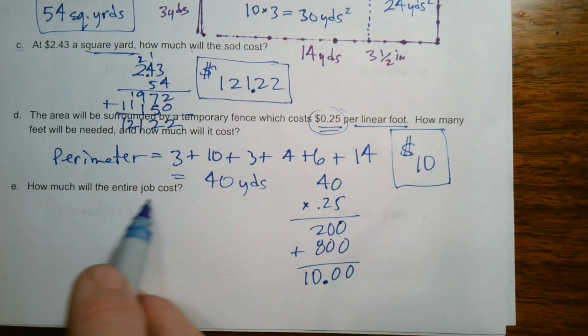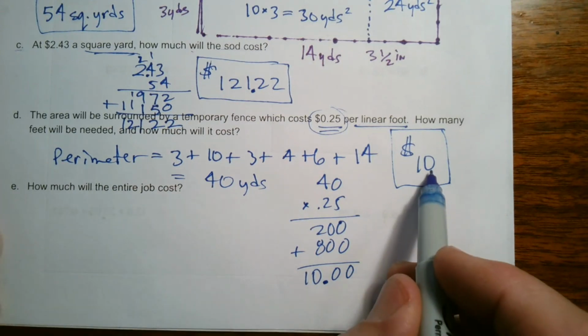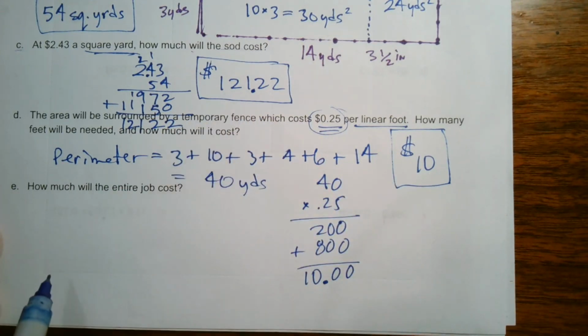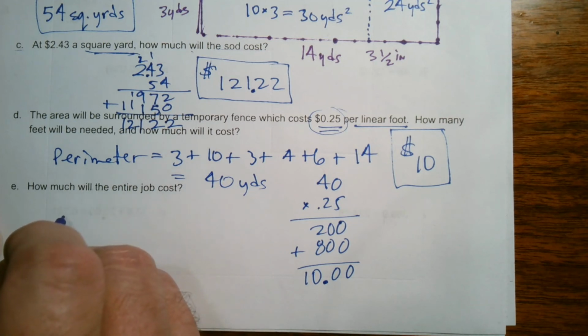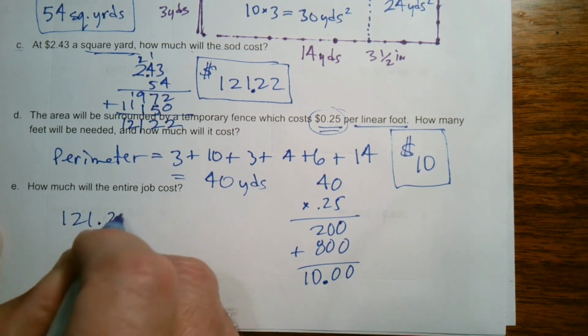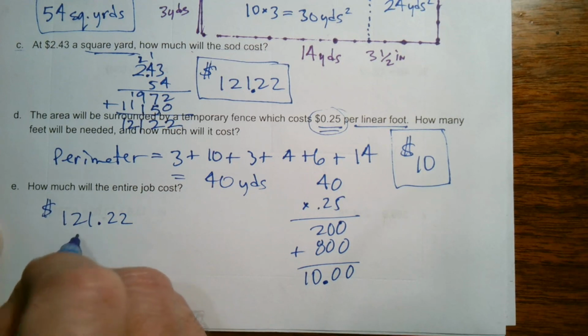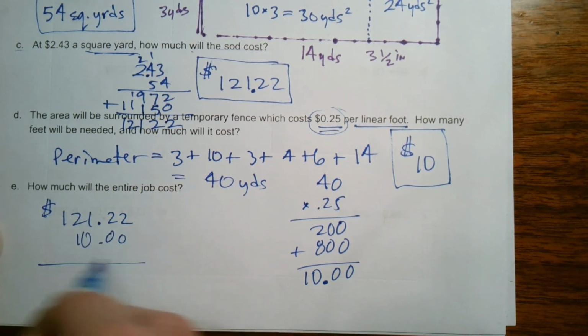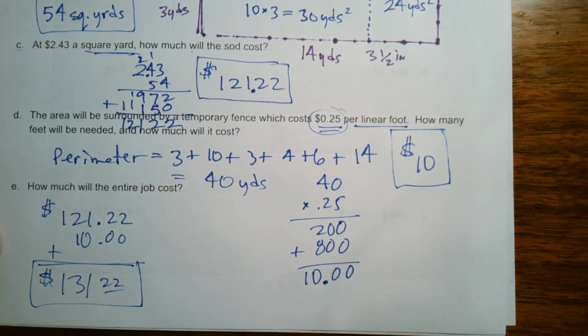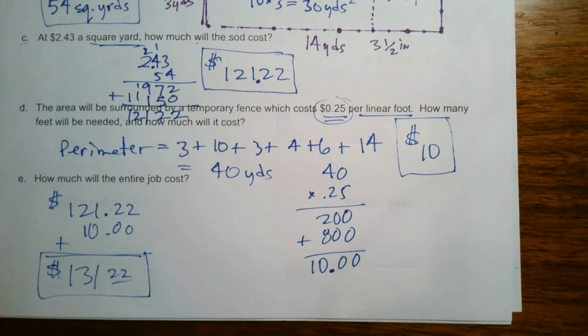Last question. How much does the entire job cost? Well, if fencing is $10, sod is $121.22, you just take the $121.22, add that to the $10, and your total job will be $131.22. So that's the cost of the total job. All right, there you go.